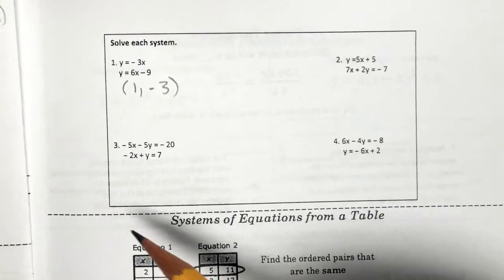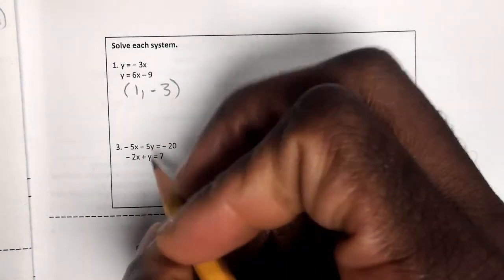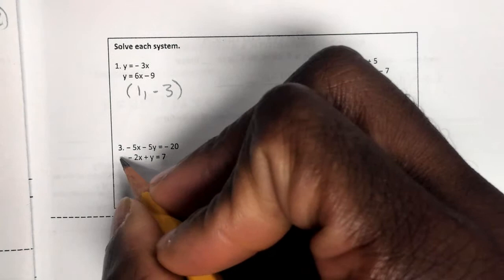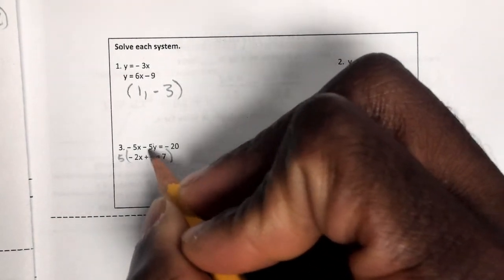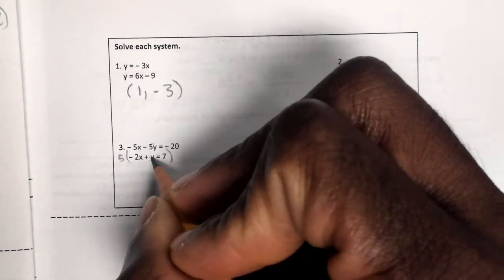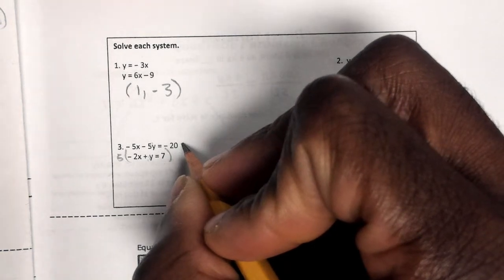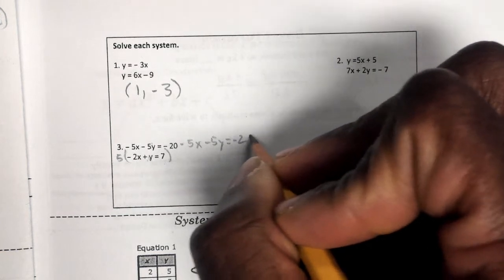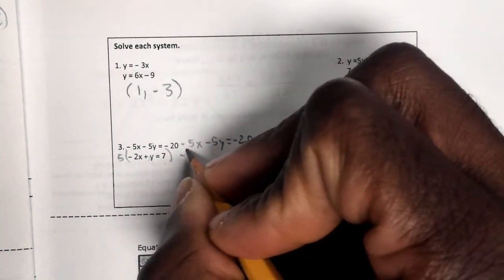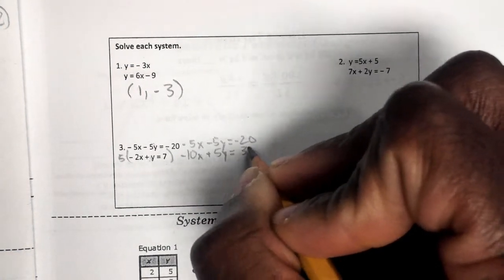Another method you can use is elimination. I'll do that on number 3. You want to get a term to match so you can cancel it out. So we can multiply this by 5 so we can get these 5s to cancel out. This one's already negative, this one's positive, so let's go ahead and make it the same. So you're left with -5x minus 5y equals -20, and -10x plus 5y equals 35.